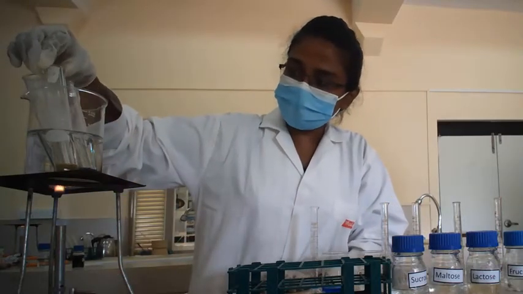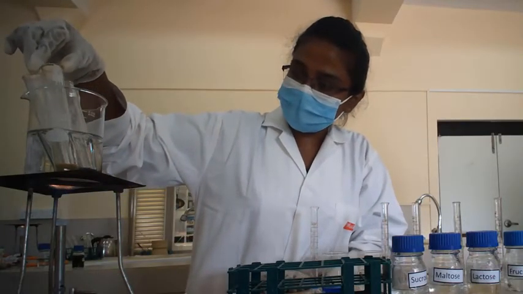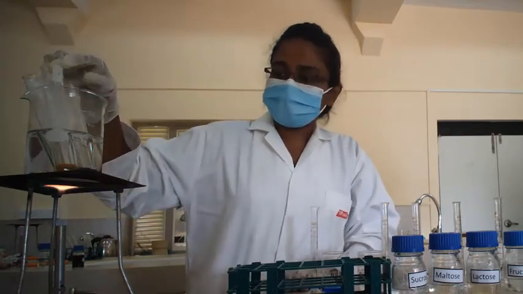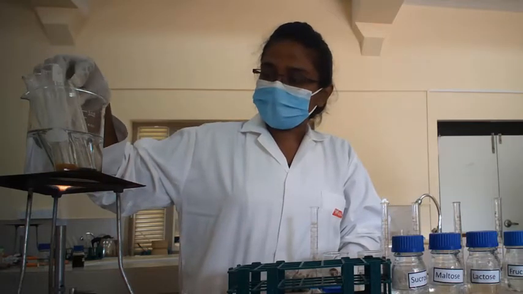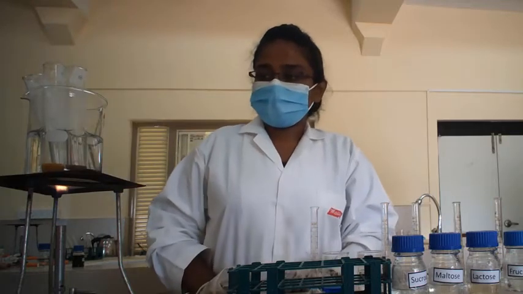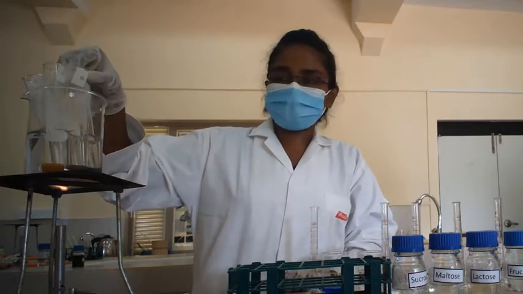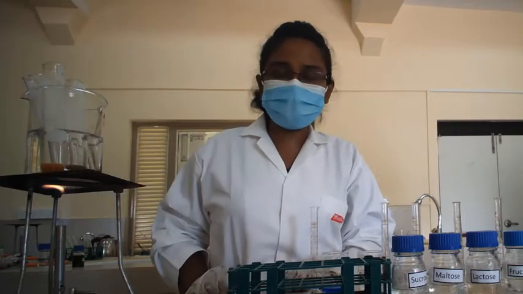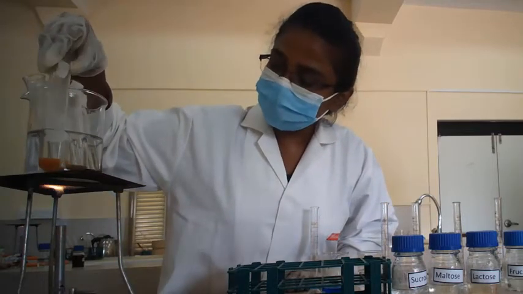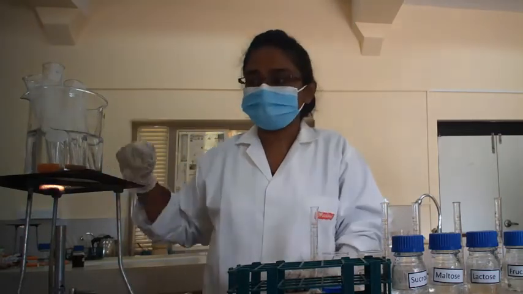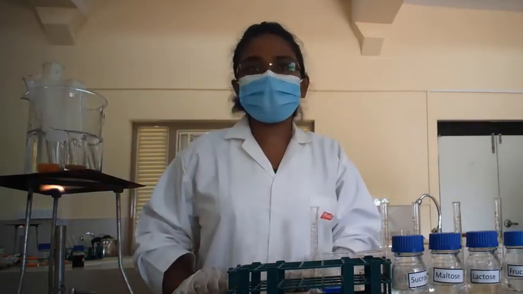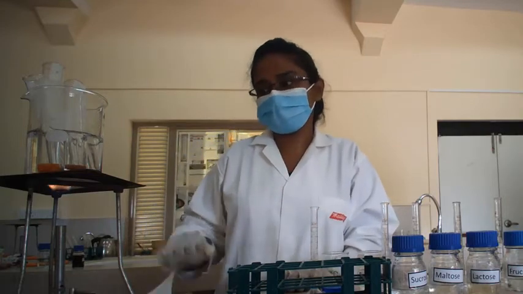As you can see, fructose has already turned into the orange color, and also glucose. Blue color solutions turn to the mud green color, then orange color, then as you can see, it turns into the brick red color. By using this experiment, we can easily identify reducing and non-reducing sugars.